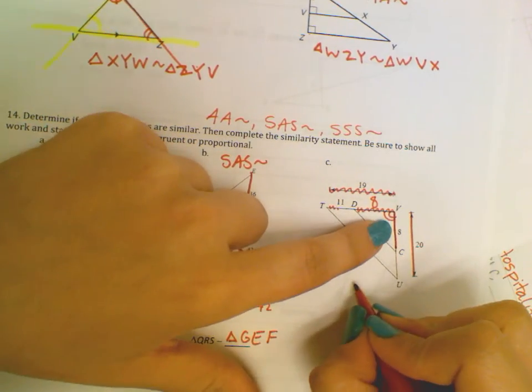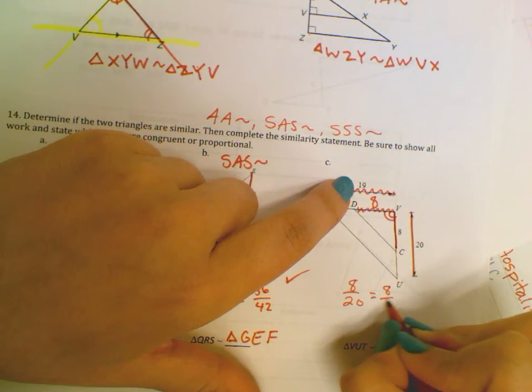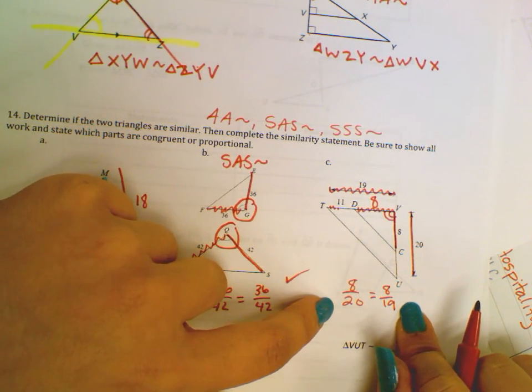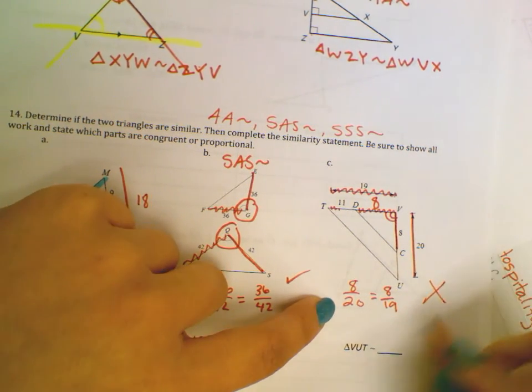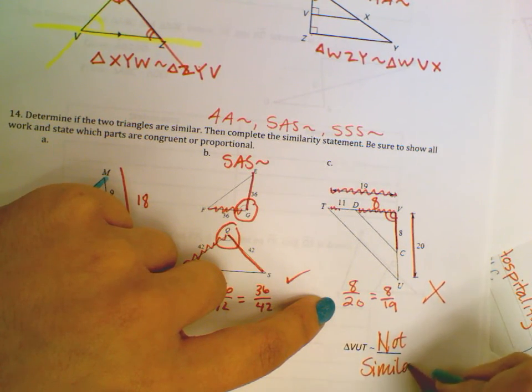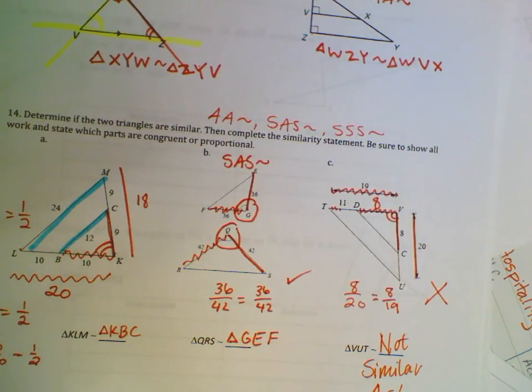So if I do 8 over 20 and set that equal to 8 over 19, I can already see that those are not the same. 8 over 20 can't be the same as 8 over any other number but 20. So these are not similar triangles.